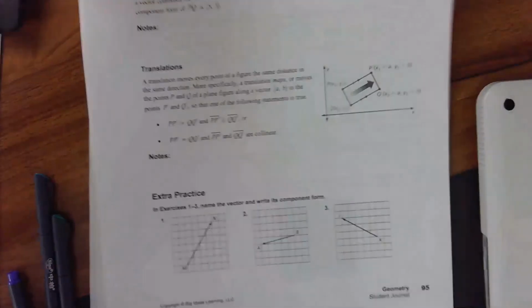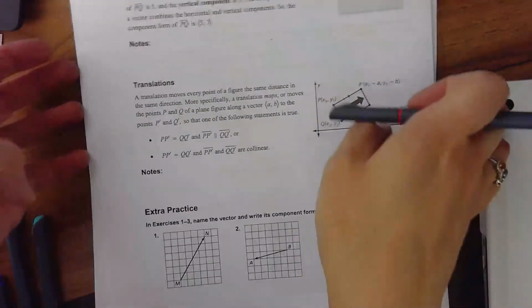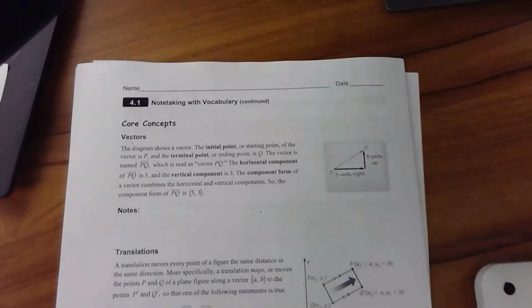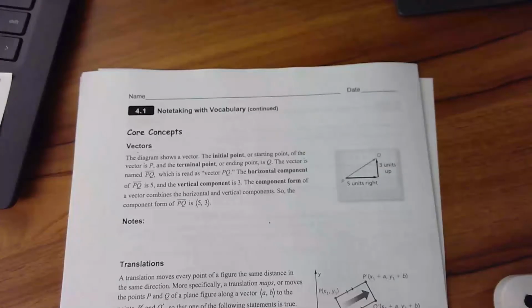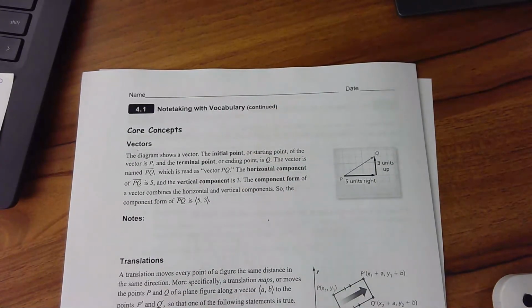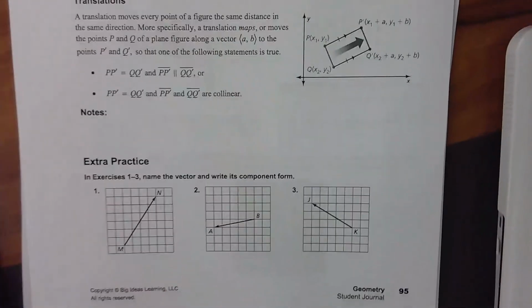All right, so that's all the vocab. I'm going to have you jump to page 95. They talk about vectors and stuff. You guys read through all this, and it talks about the initial point and so forth, which I just went over. So I'm going to scoot down to the end here.